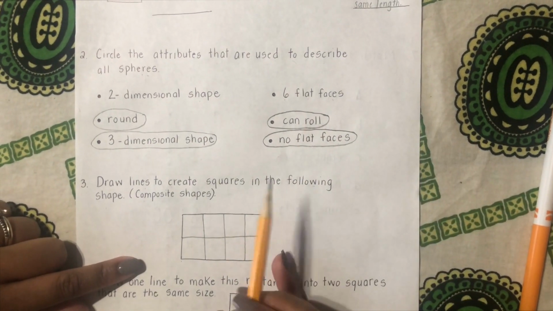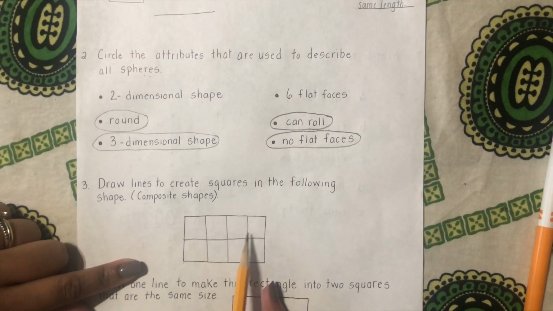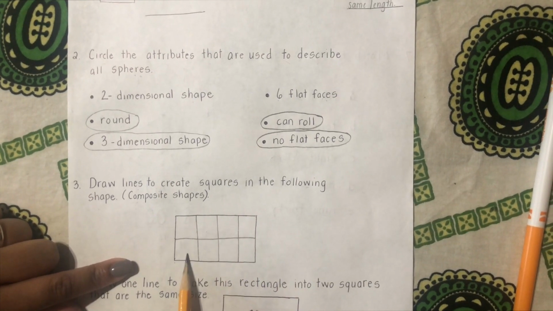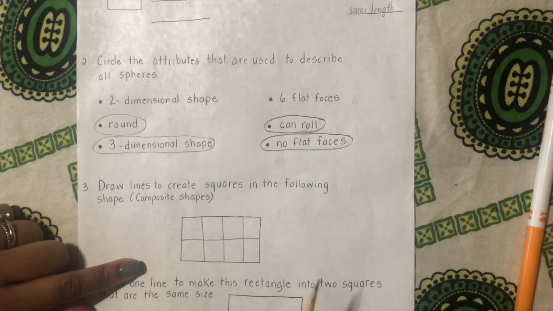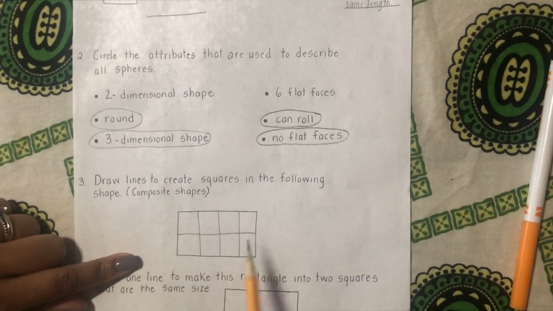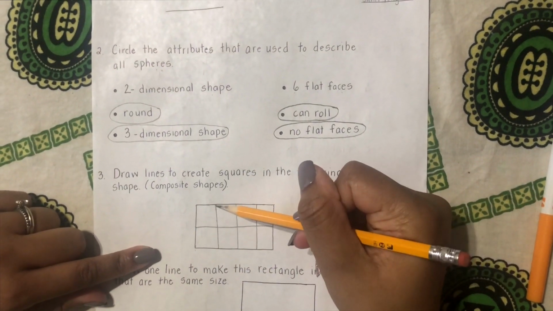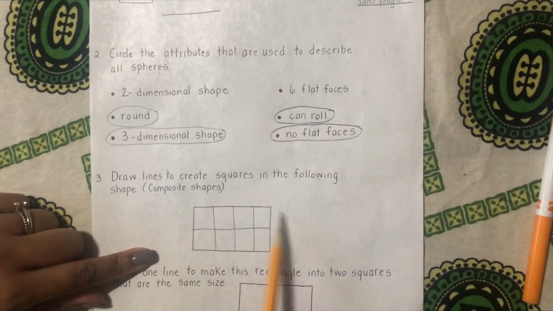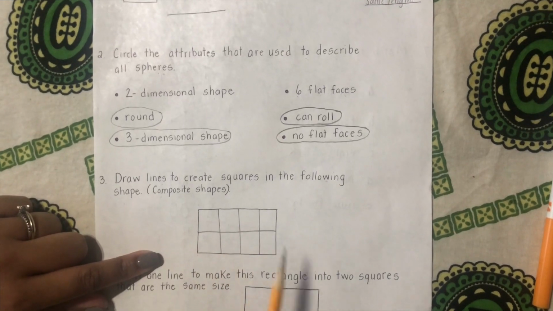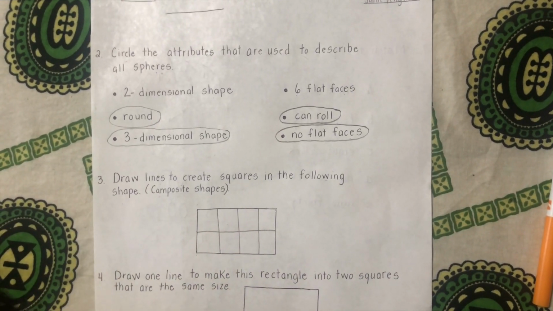So how many squares did I create? 1, 2, 3, 4, 5, 6, 7, 8. I created 8 squares by drawing 1, 2, 3, 4 lines. This is a composite rectangle made up of 8 smaller squares.